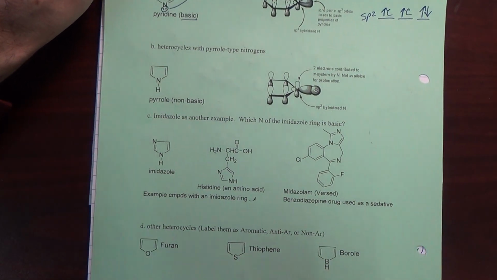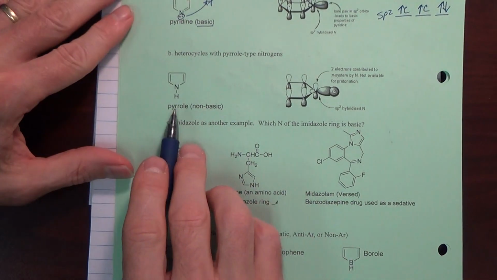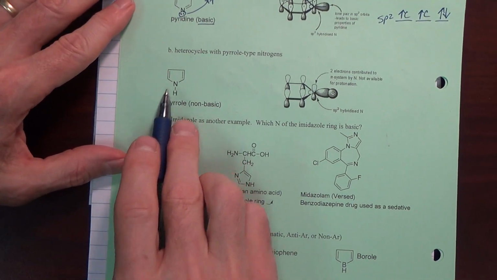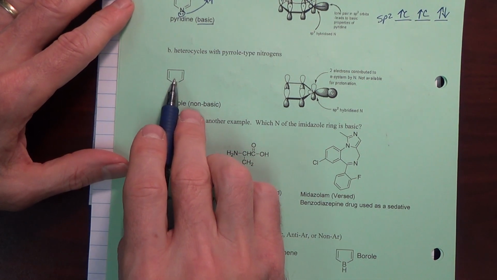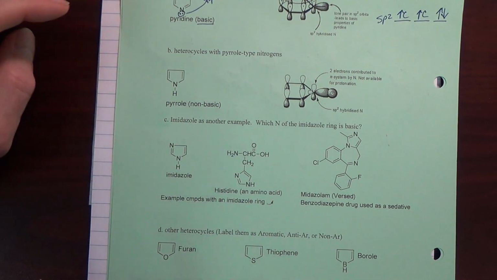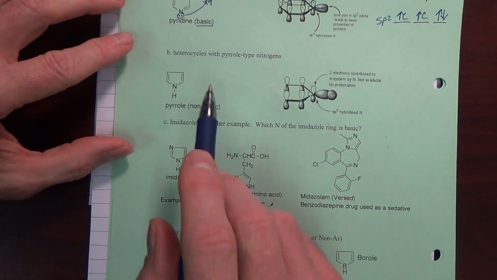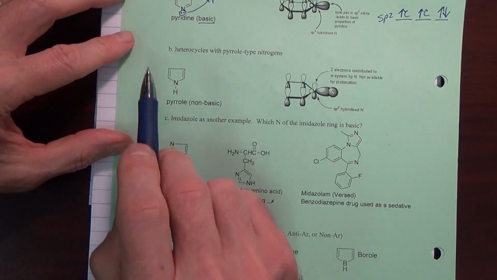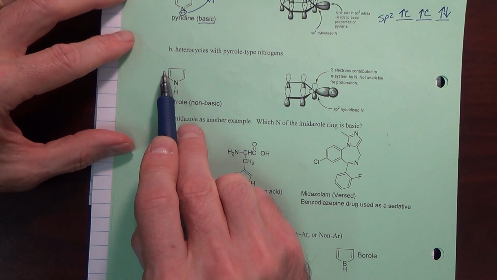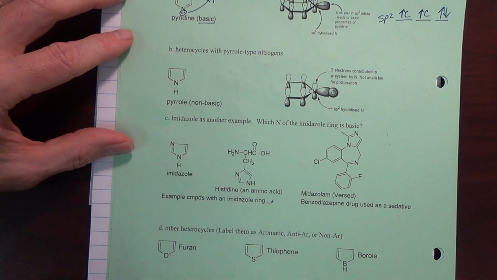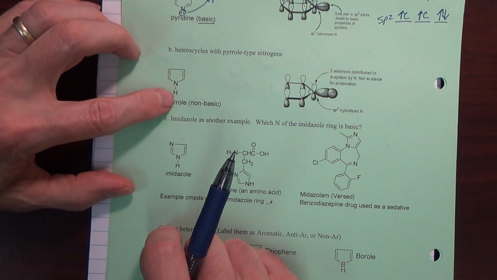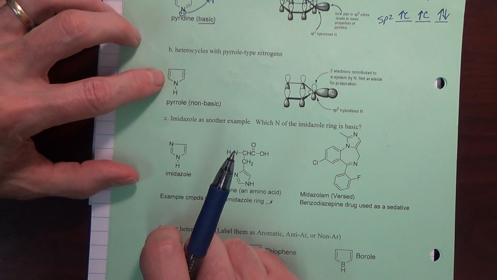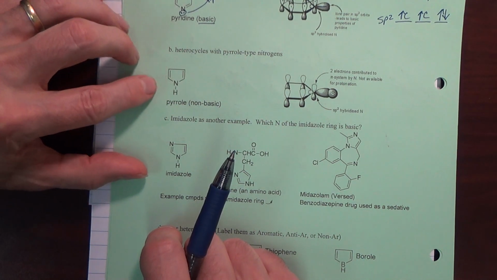On the other hand, we can have pyrrole type nitrogens. Now this 5-membered ring is called pyrrole. The drug Lipitor, as shown on a previous handout, contains a pyrrole ring with substituents on each carbon and nitrogen. Okay, we can replace this H on nitrogen with something else, as well as the H's on carbons with a substituent.